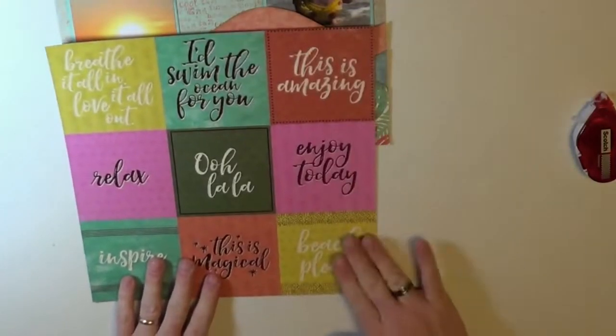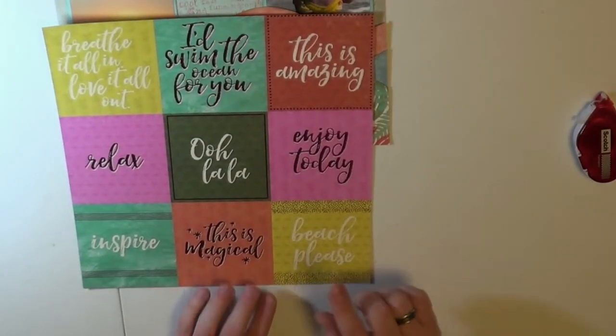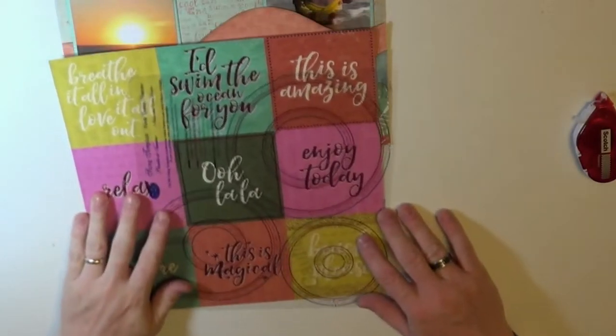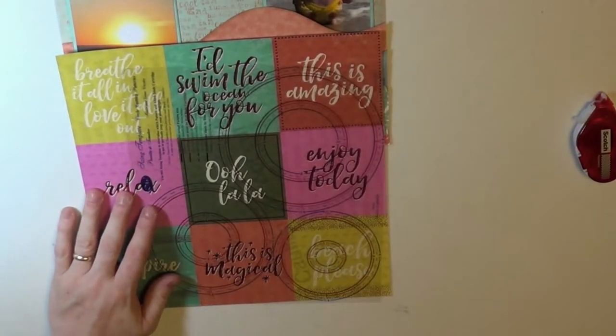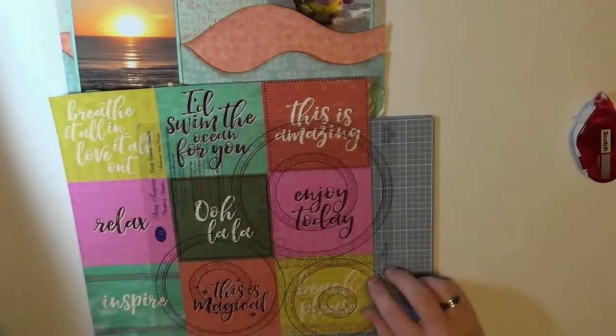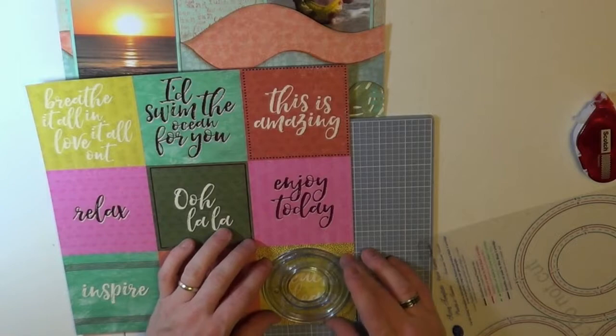Okay, so the one I picked out was this one right here. It's the one I've chosen to use, and it says Beach Please. What I'm going to do is I decided I want to do a 4-inch circle. So I've got to get our cutting mat, and we're going to lay our template down. This is our cutting template, and we're going to try to center that on that square.